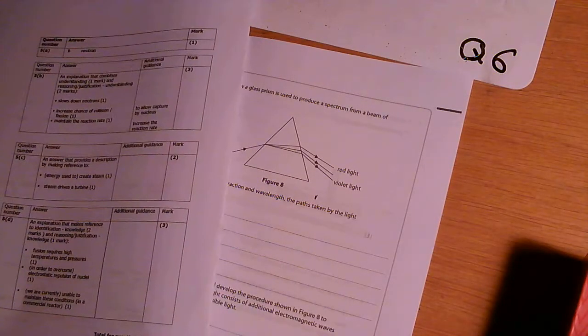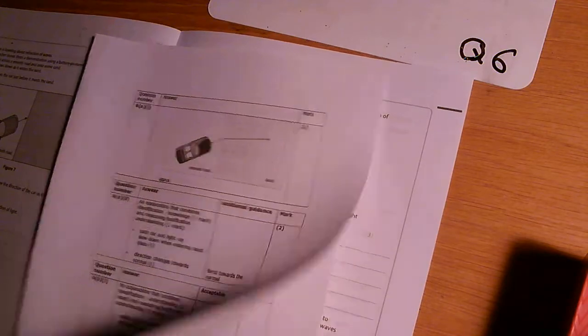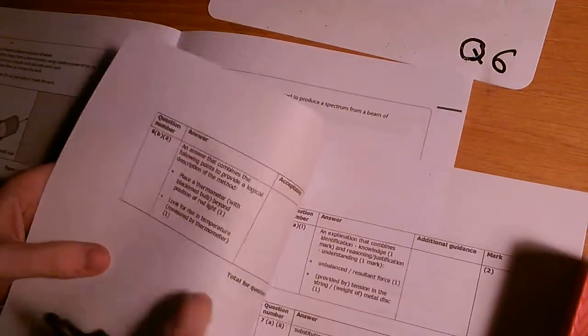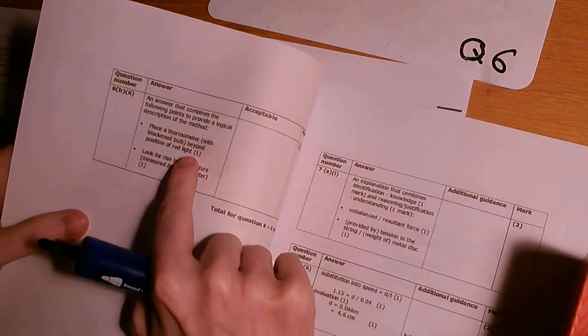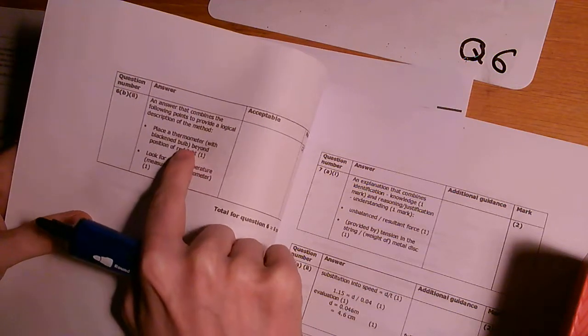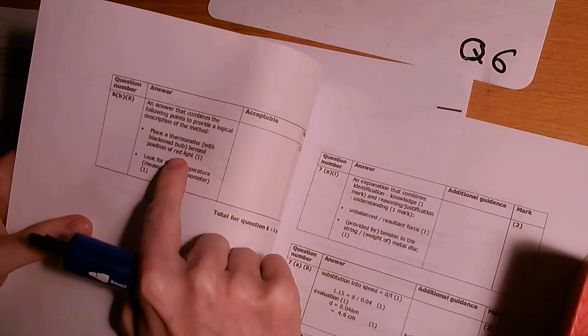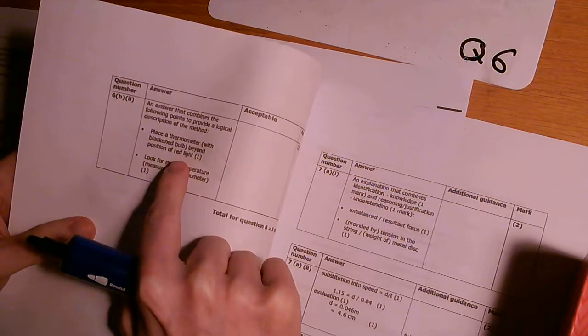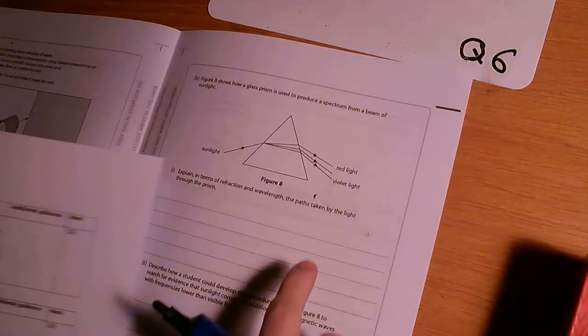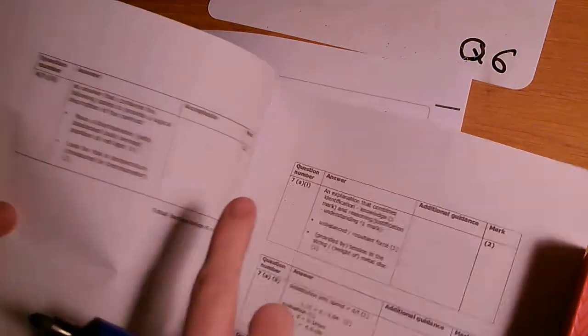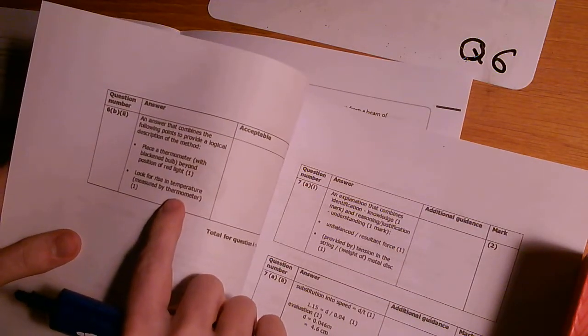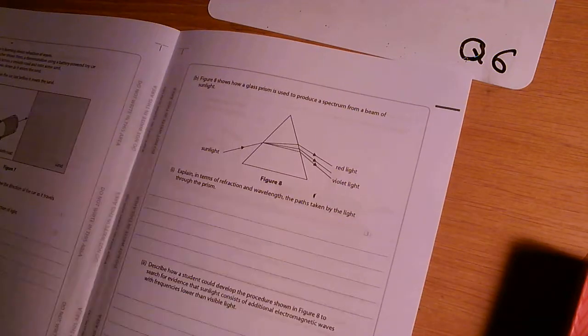So specifically on the mark scheme, it's over here. There we go. One mark for saying place the thermometer with a blackened bulb. You didn't have to say blackened bulb, but that's what they did. They painted the bulb of the thermometer black to absorb the radiation better. Beyond the position of the red light, so beyond the red light here where the infrared should be, and then the temperature should go up as a result.